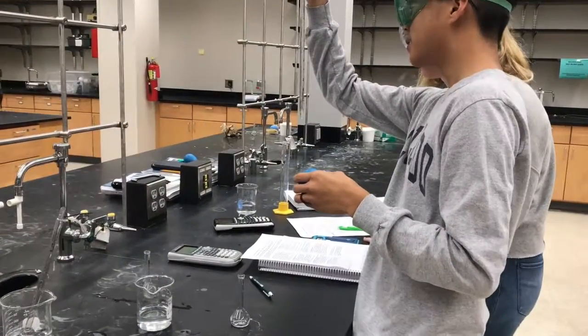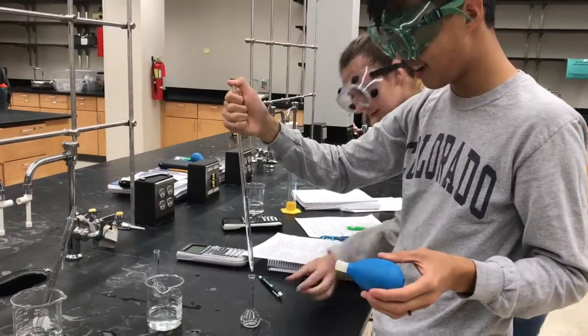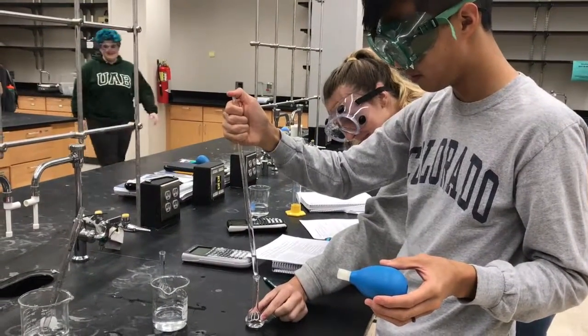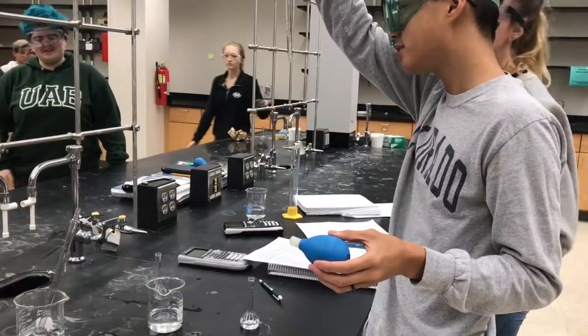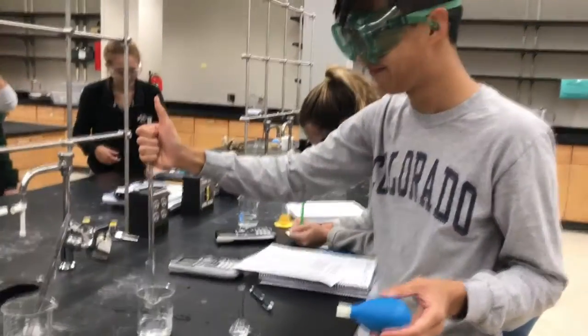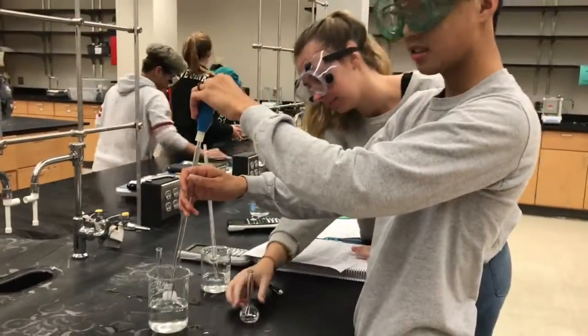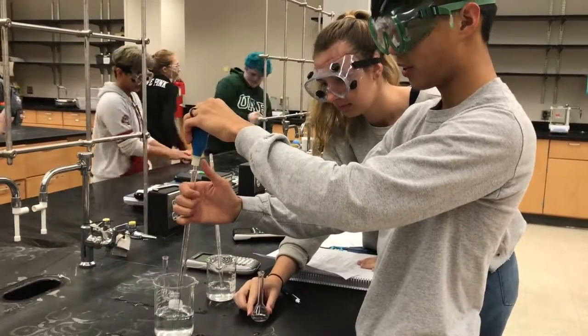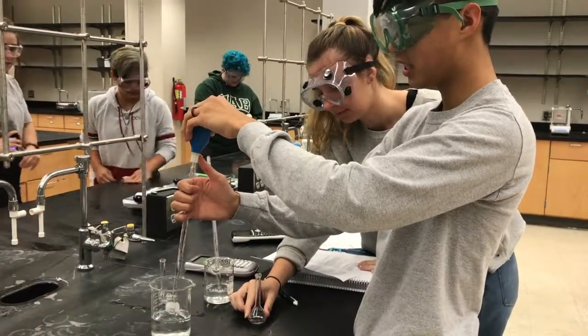So that's about 1.8. Alright, now I'm going to fill the rest of the flask up with water until it hits the 25 mark.